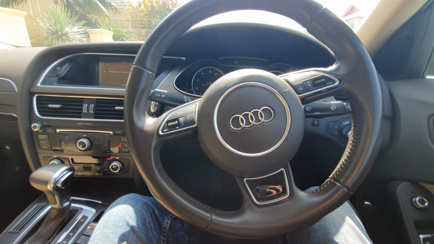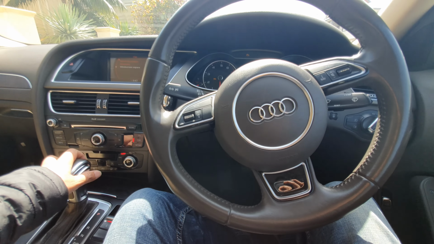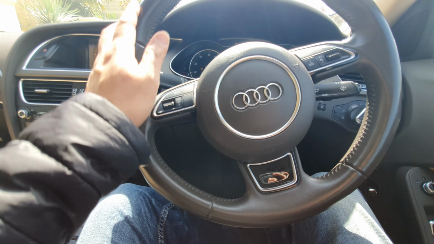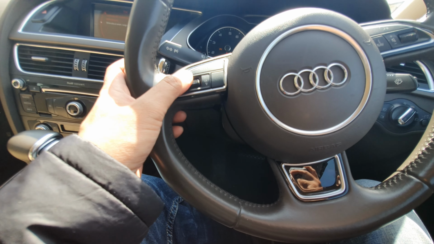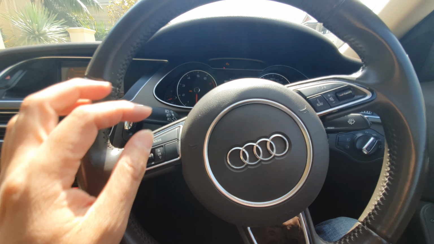In this video, we're going to take a look at all the different buttons available in your Audi A4 2012 car. So here on the driver's seat, you've got the steering wheel with convenient scrolling knobs, allowing you to select audio, changing the audio, changing the mode on your car.